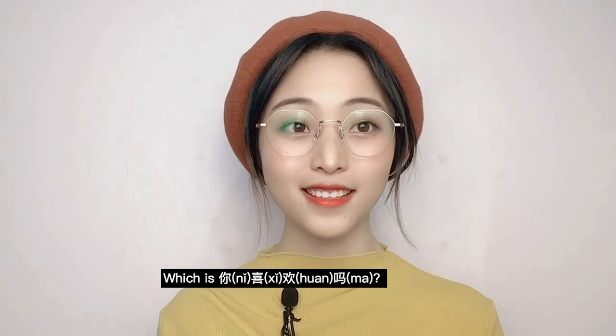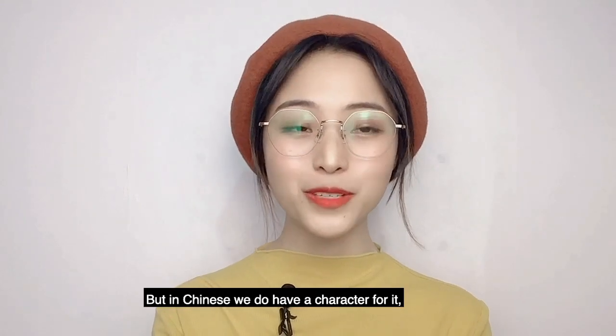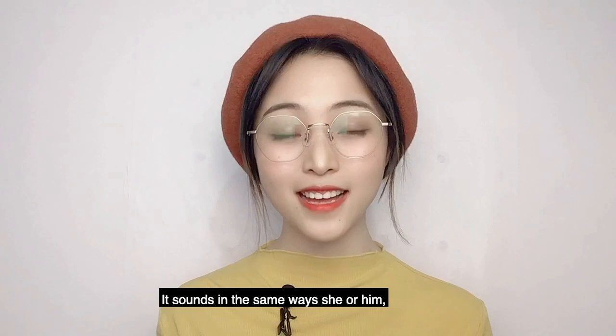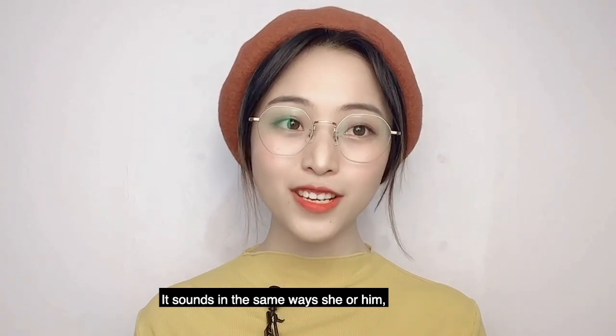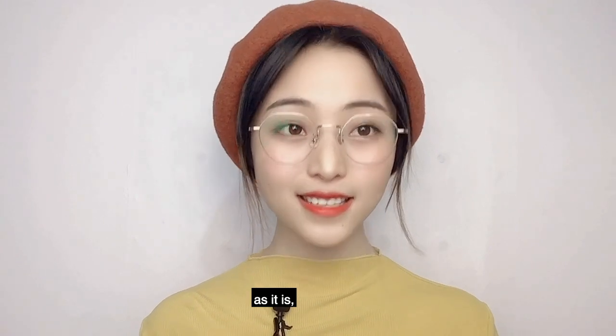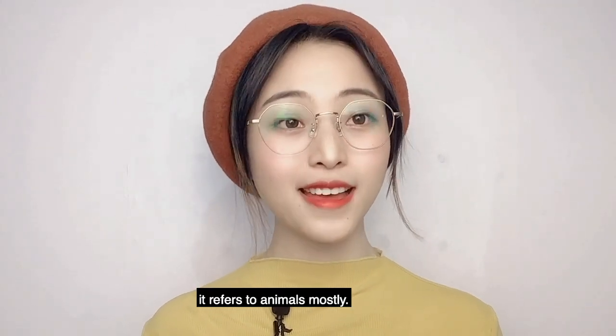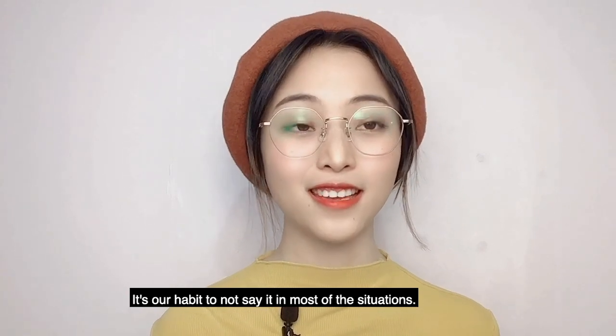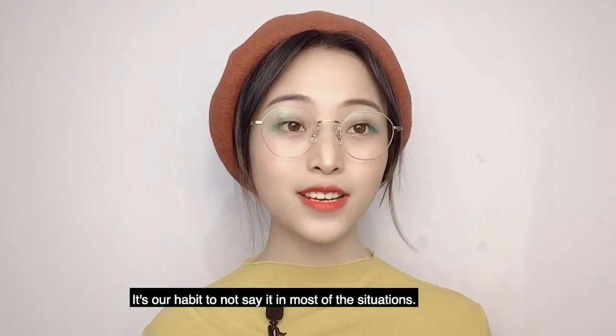which is 你喜欢吗? But in Chinese, we do have a character for it, which is 它, ta. It sounds the same with she or him. 它, this word, refers to animals mostly. It's our habit to not say it in most situations.